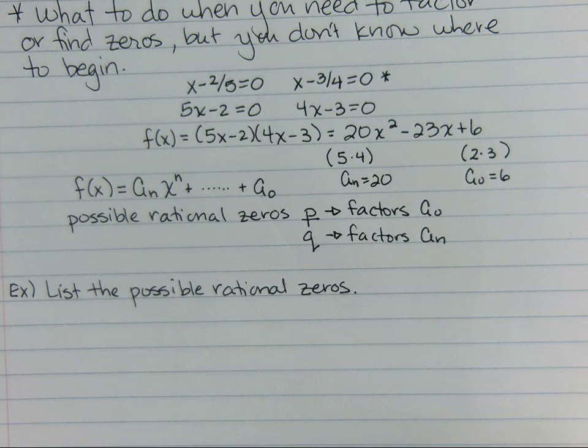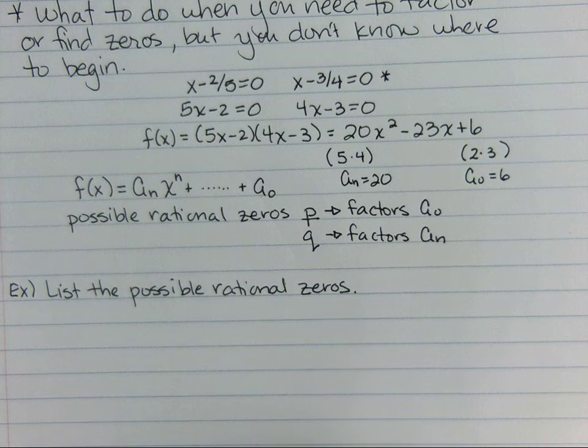How did I know it was going to be there? Because I went off to the side before you got here and I multiplied that out to figure out what 5x minus 2 times 4x minus 3 would be. So I did an area box on my own and then just told you what it was so we didn't have to waste our time doing it.